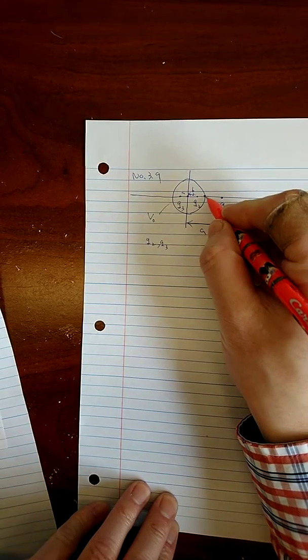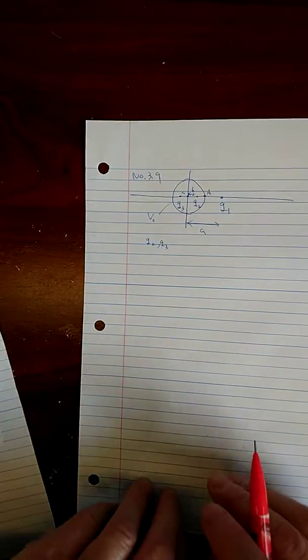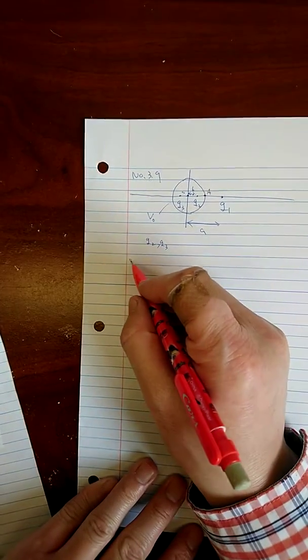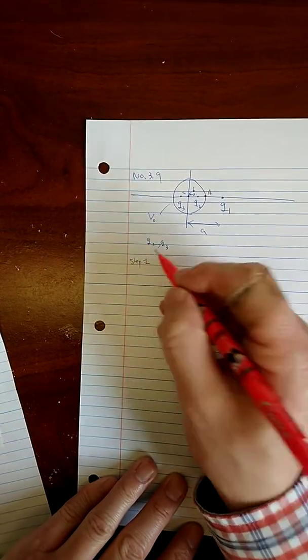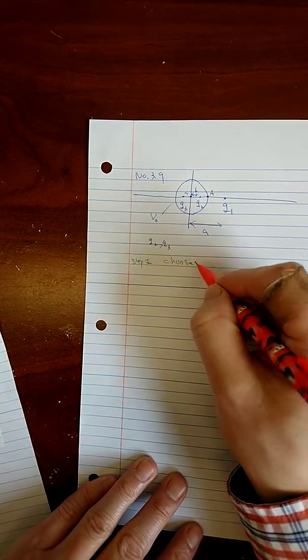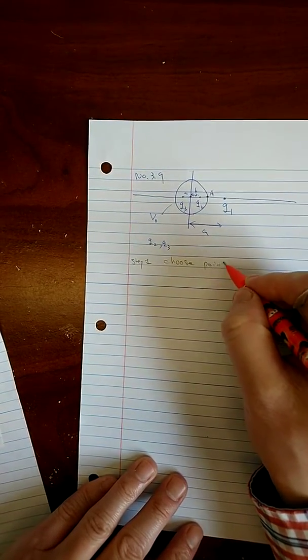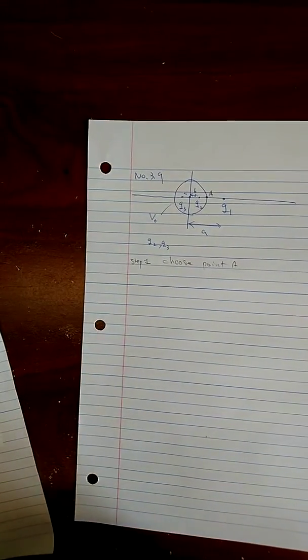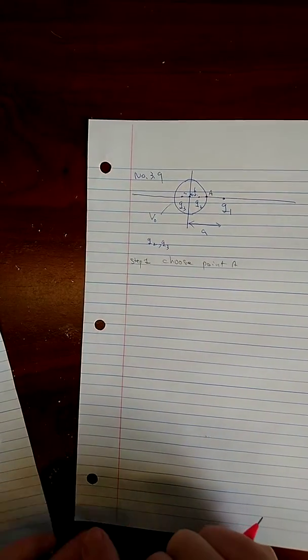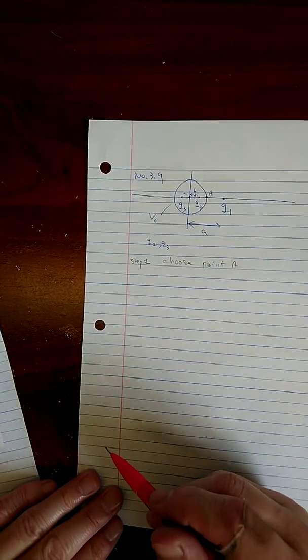One point is over here; let's call it point A. We do it one at a time. So we're going to do step number 1. First, we're going to choose point A.